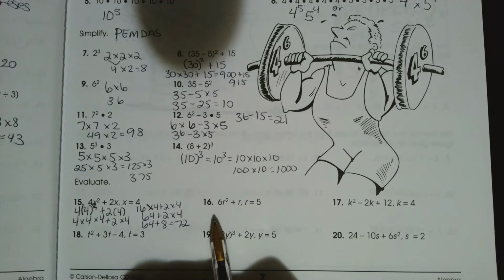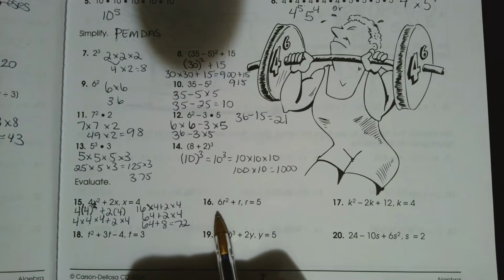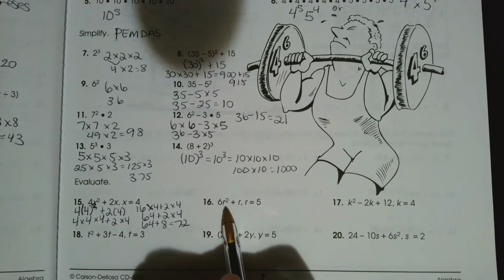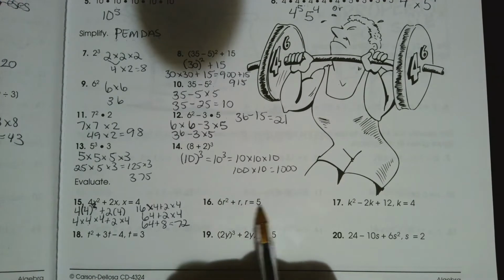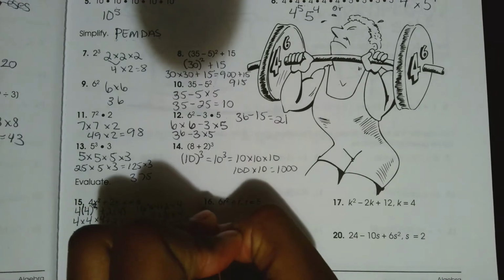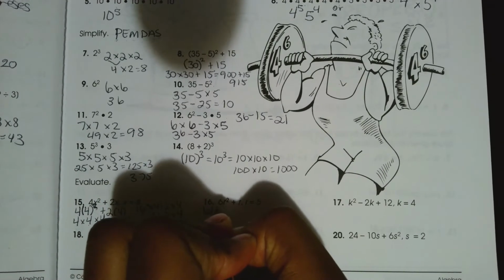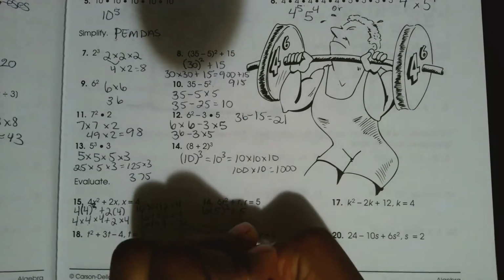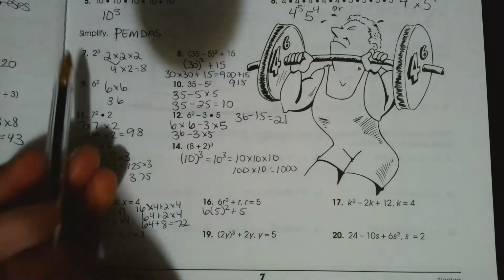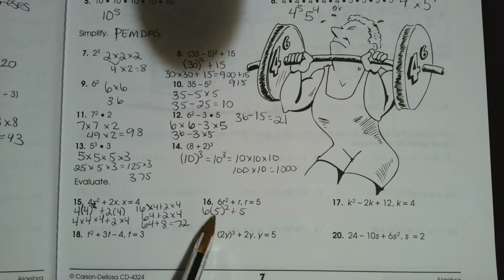Number 16. We have 6 times r to the second power, or 6 times r squared, plus r. R equals 5. So wherever we see r, we want to plug in 5. 6, and then we have times 5 squared plus 5. All right. We want to work with our exponents in our parentheses, okay?